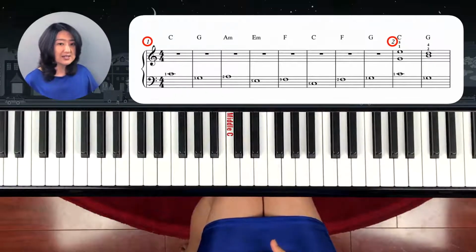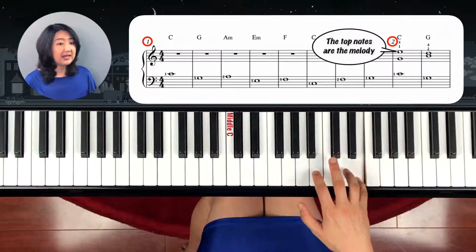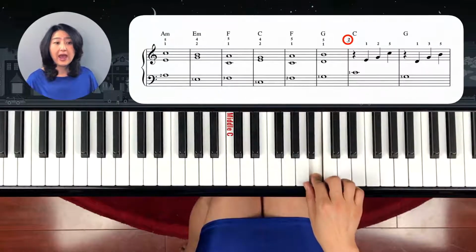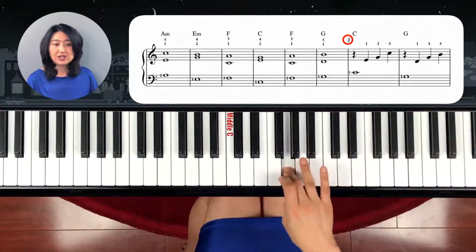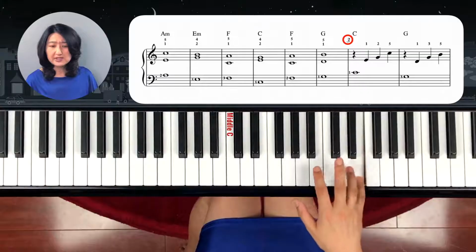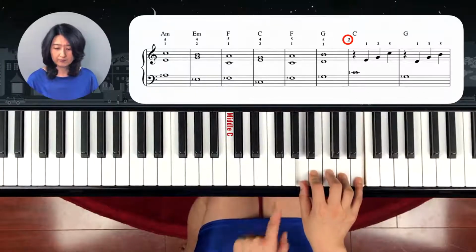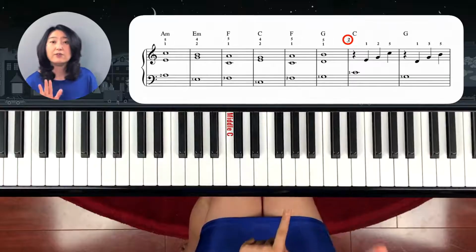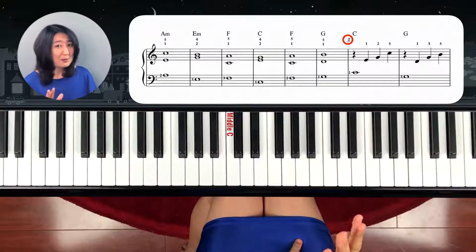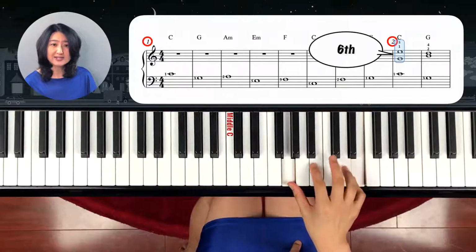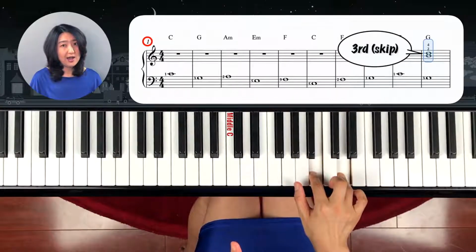Now, the second phrase, the melody line is E, D, C, B, A, G, A, B. It just simply steps down all the way and then steps up. Very simple. But you have to play 2 notes as a chord. 6th and 3rd.